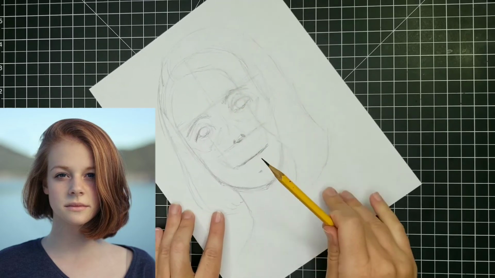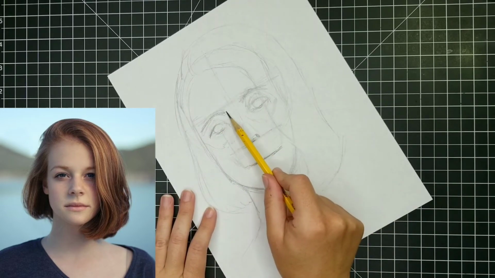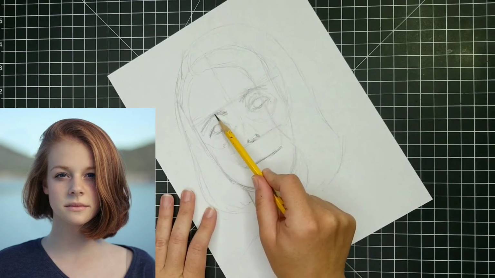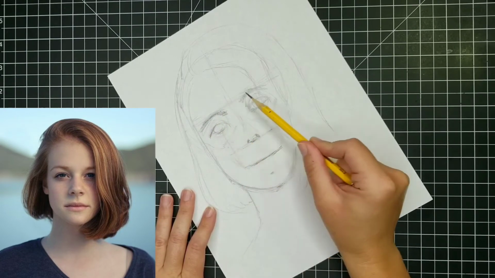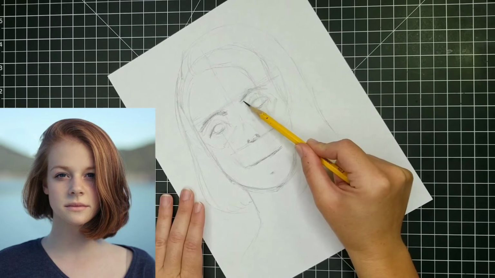So let's go ahead, let's kind of look at these eyebrows a little bit and refine these. They go a little straight and then back.